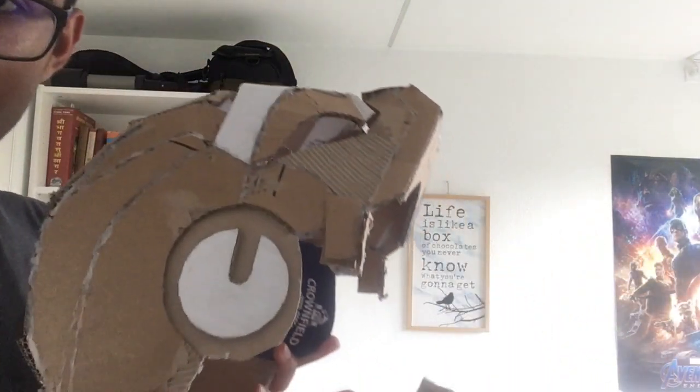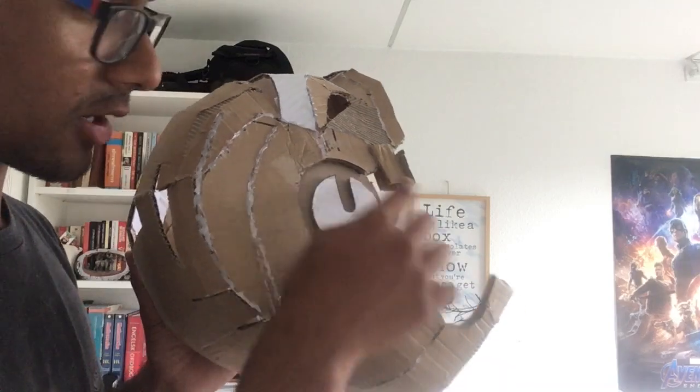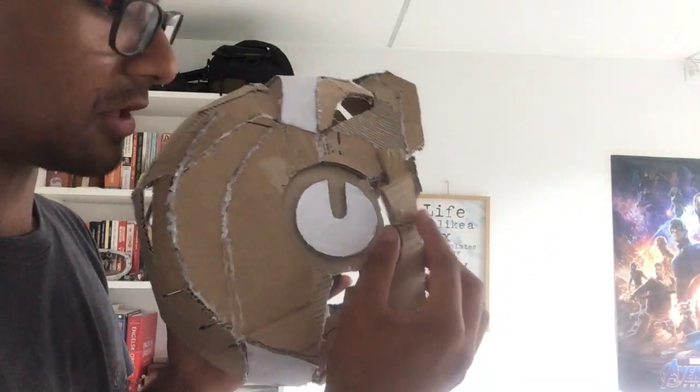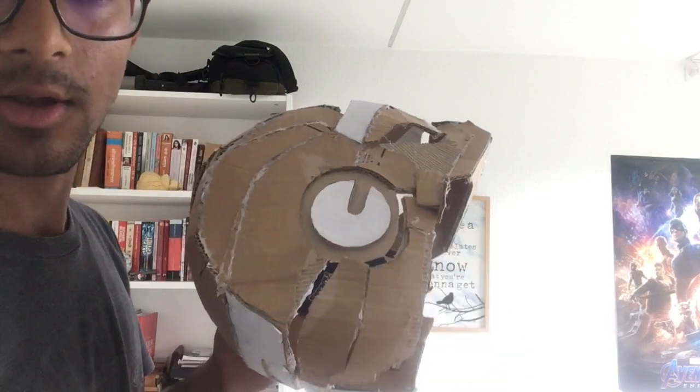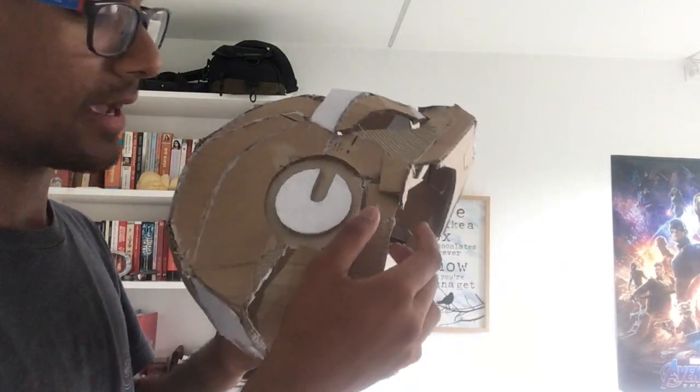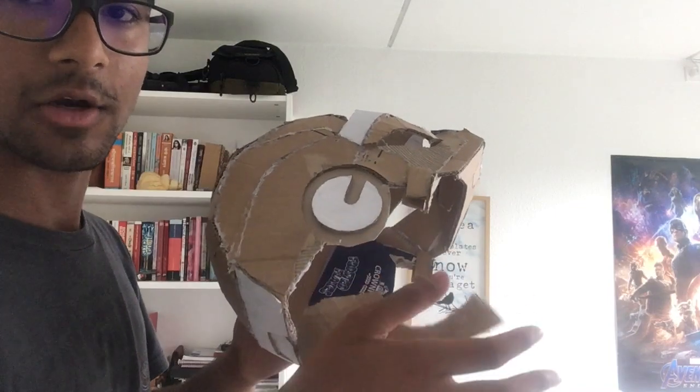Oh, and one more thing. The way these flaps, these holes work over here is you put one of these flaps inside, so when you wear it, it locks there. Okay? You see it's locked. But when I have to take it off, I pull it and then it's off. Okay? That's how that works.